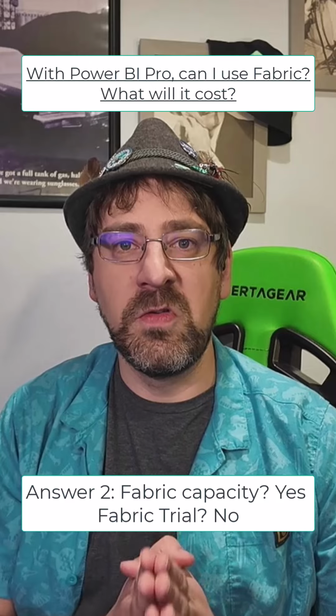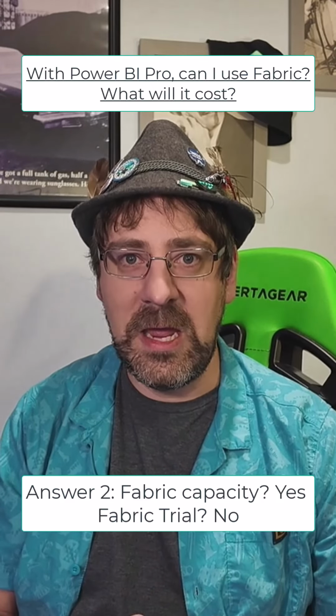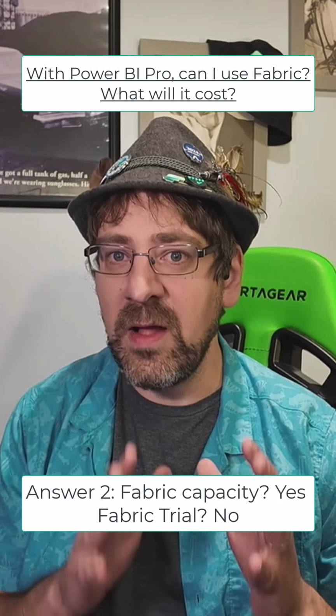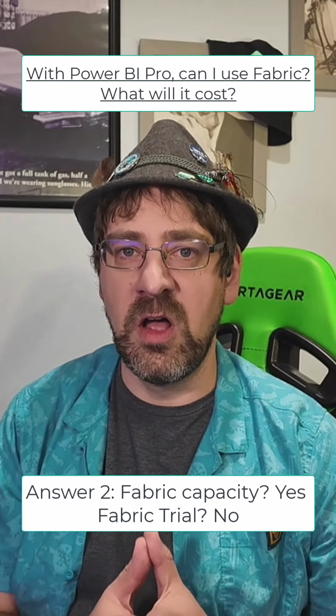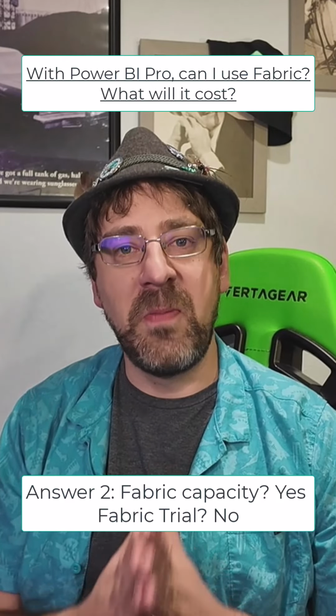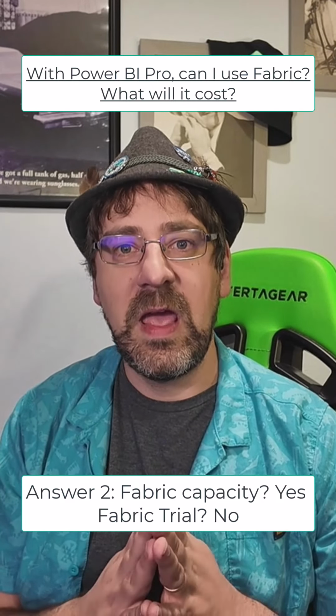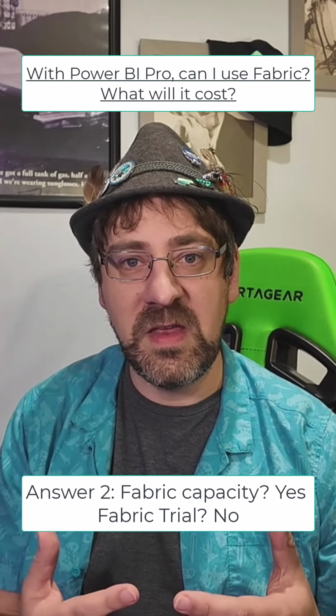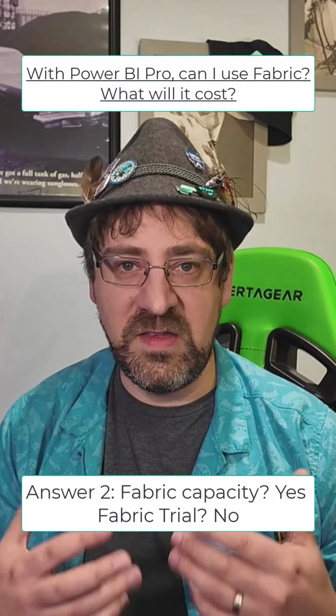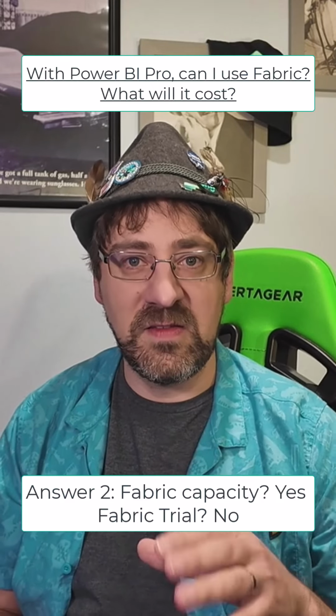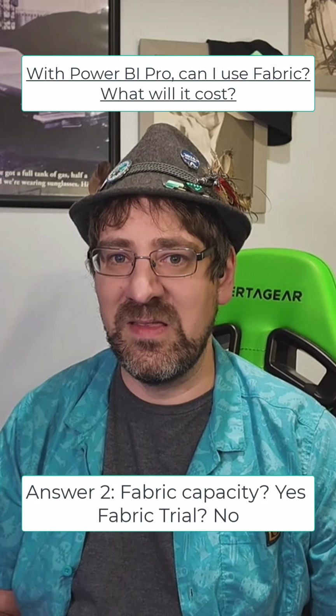Second question: will the company be charged if I use some of the services? Only if you're using a paid Fabric capacity. The trial does not incur a cost on its own. A Fabric capacity will, and by provisioning the capacity, that is what is incurring the cost. It's not necessarily about creating the objects itself.